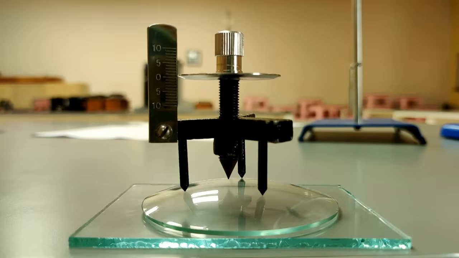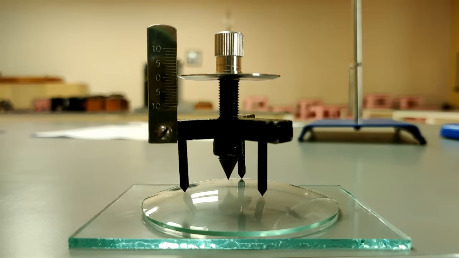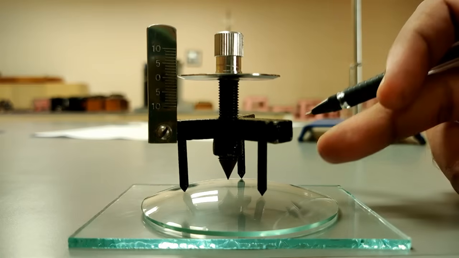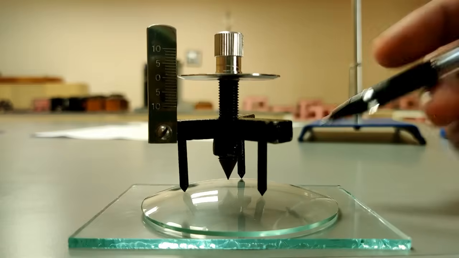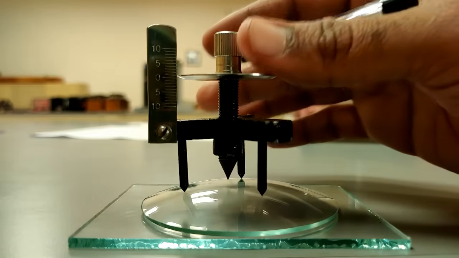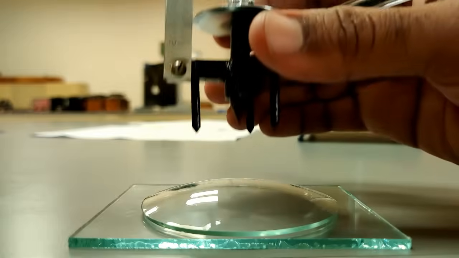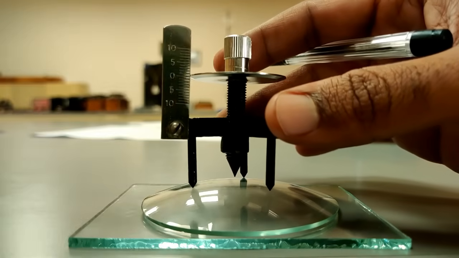Okay, so dear students, now let us understand how to place the spherometer and how to take the readings. See, we are going to note down PSR as well as HSR for the spherical surface first. So this is the spherical surface. On the spherical surface I have placed the spherometer.